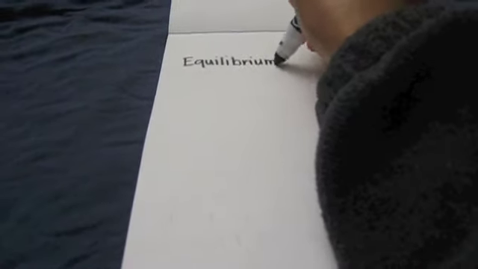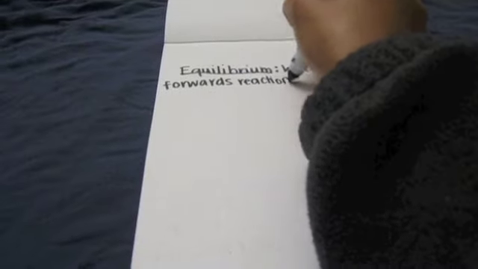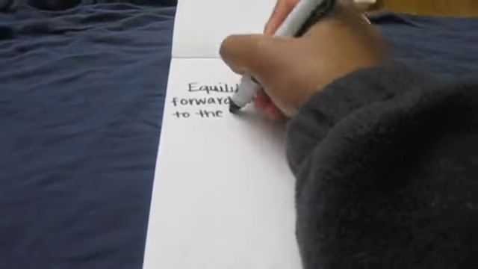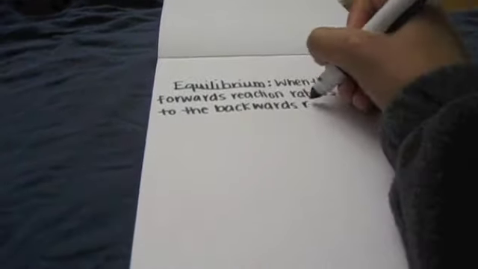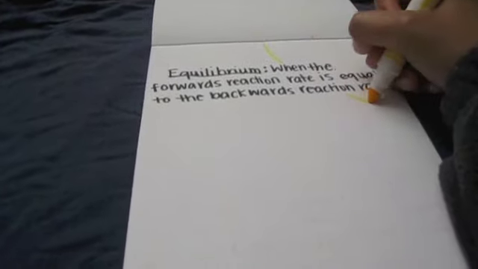Certain reactions have both a forward and backward reaction rate. Equilibrium is when the forward and backward reaction rates are the same. K is the equilibrium constant. K is equal to the ratio of the concentrations of products and reactants. It can also be used to calculate the amount of each reactant in equilibrium.